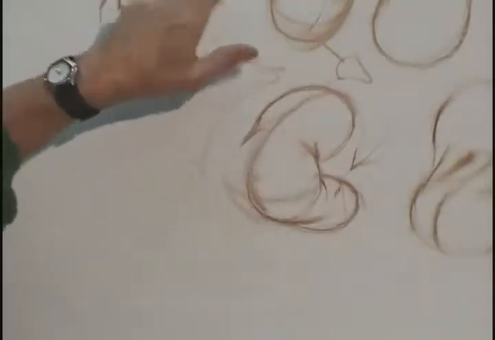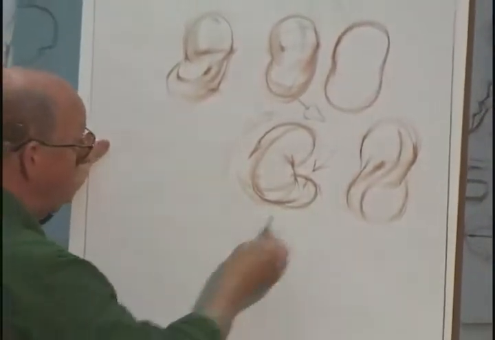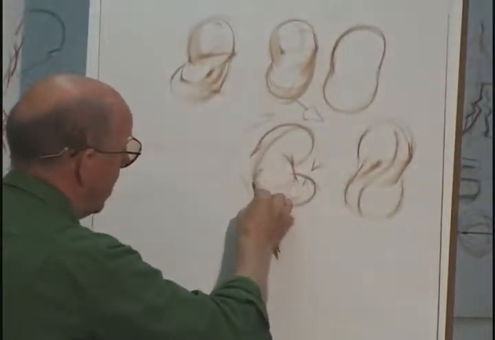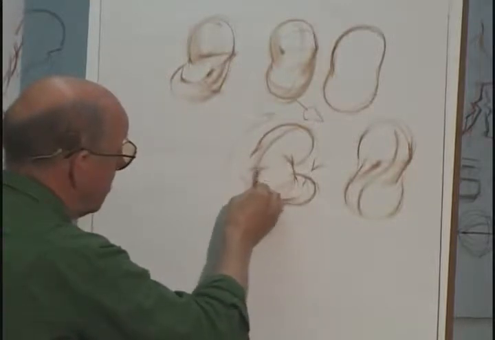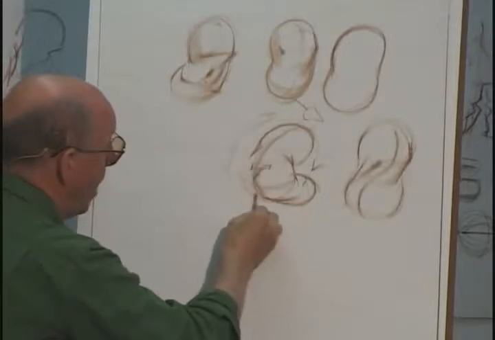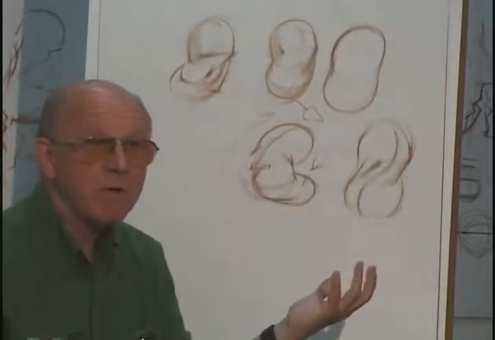But now we want to combine this with the idea of the boxes and spheres. Here I'm just drawing simple volumes, but right away you can see how just little points of reality make it look like that's a real figure. It's a figure.